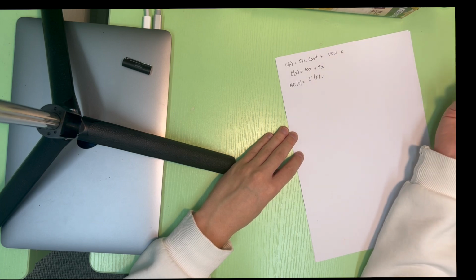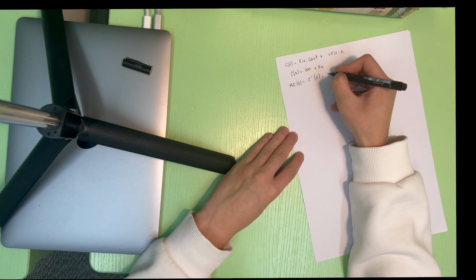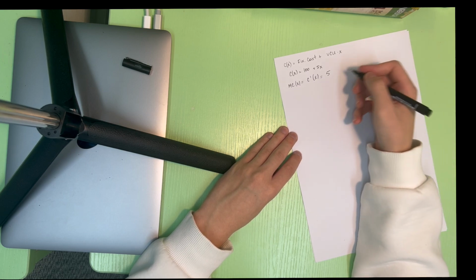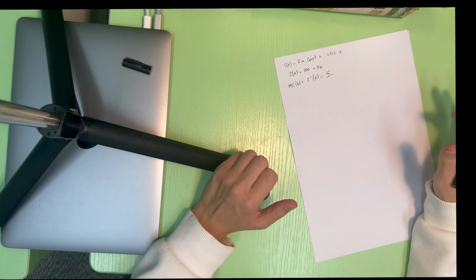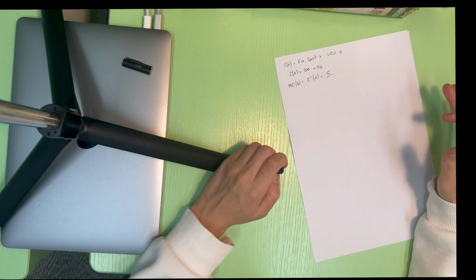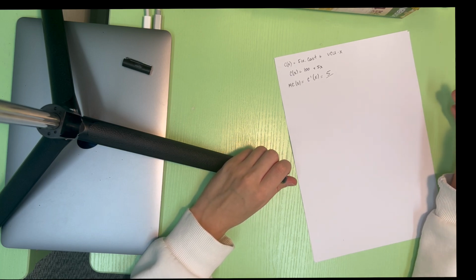So it will be just 5. What this shows us is that the actual cost for only one unit is 5.